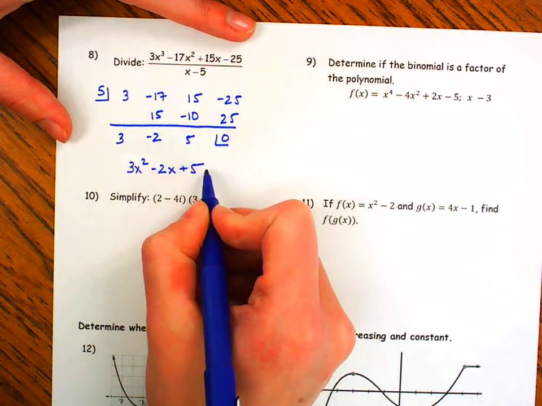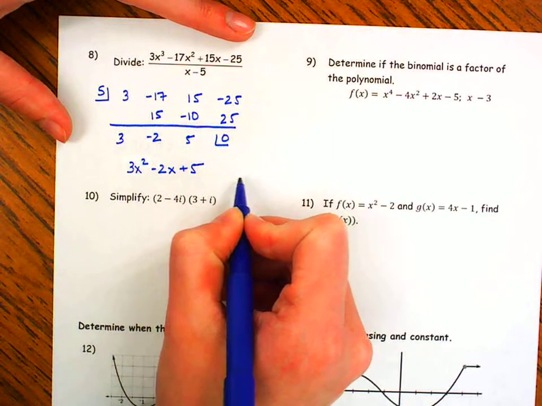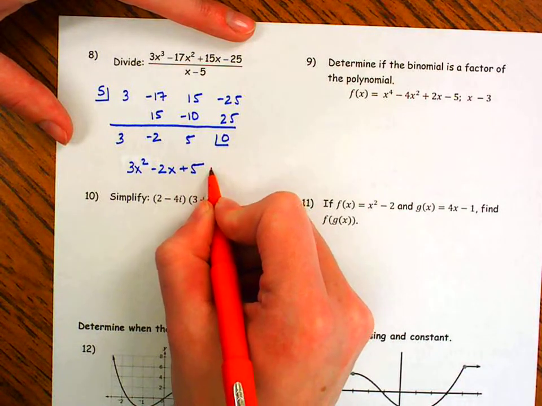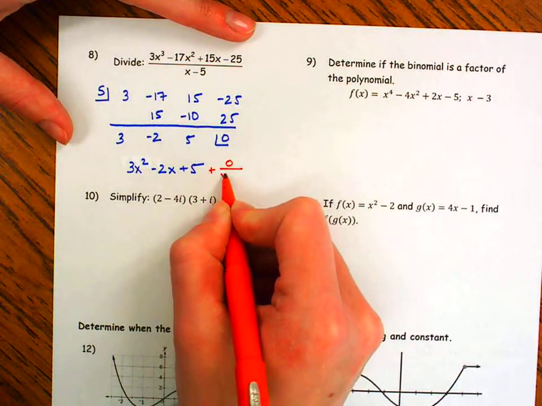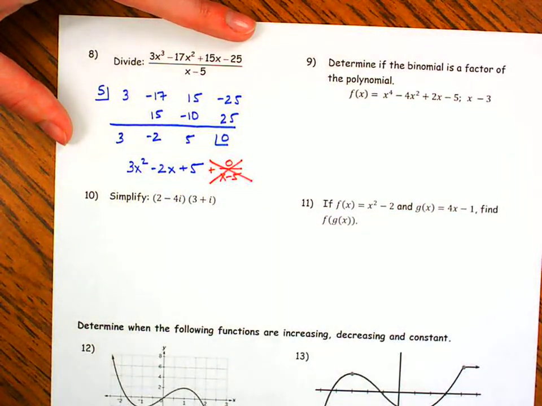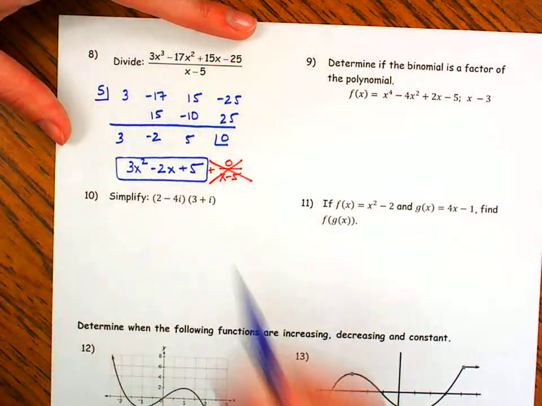If I had a remainder, I would do plus the remainder over, in this case, x minus 5. But we don't have a remainder, so we don't need it. This is what it would look like. So our remainder was 0, but in this problem we don't have a remainder, so we're not going to worry about this term, but that's where it would go. Okay.